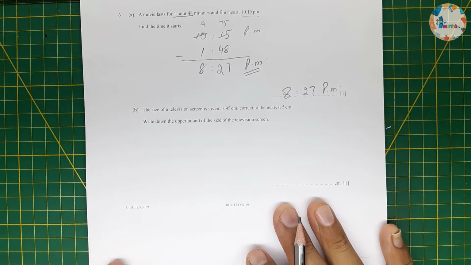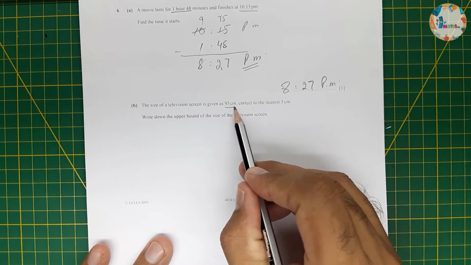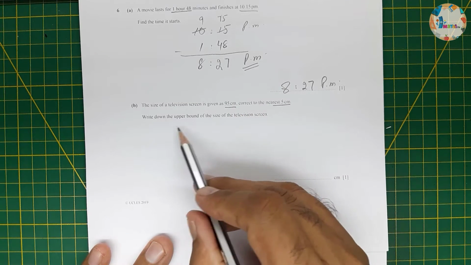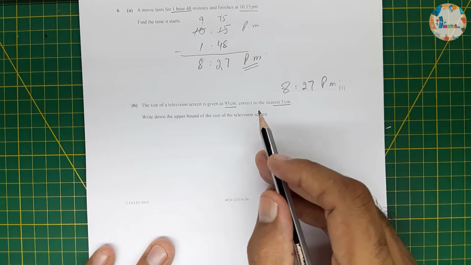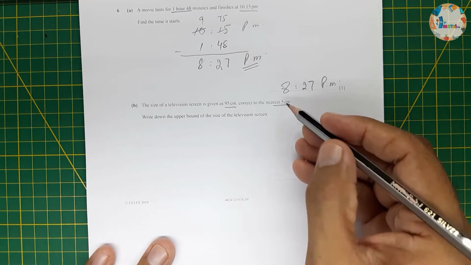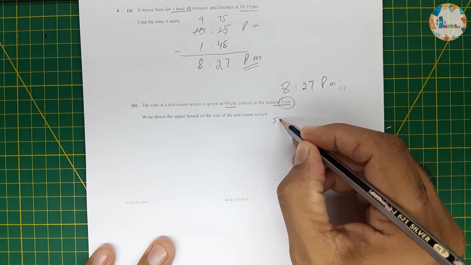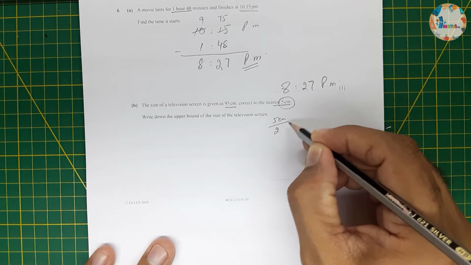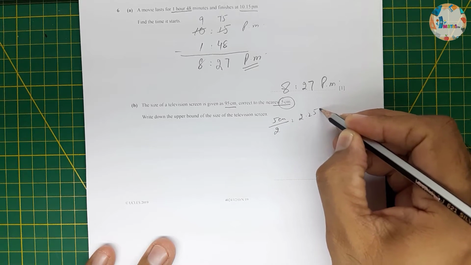The size of a television screen is given as 95 centimeters, correct to the nearest 5 centimeters. Write the upper bound of the size. So the upper bound of the size will be found by adding half of this. Half of 5 centimeters will be 2.5 centimeters.